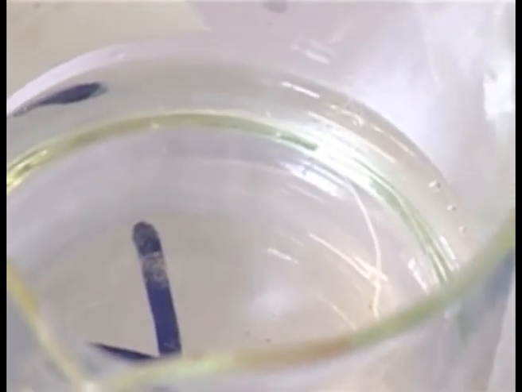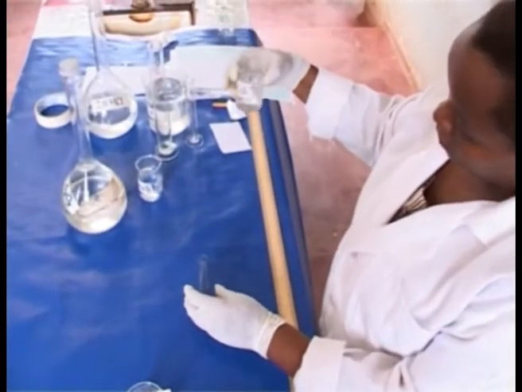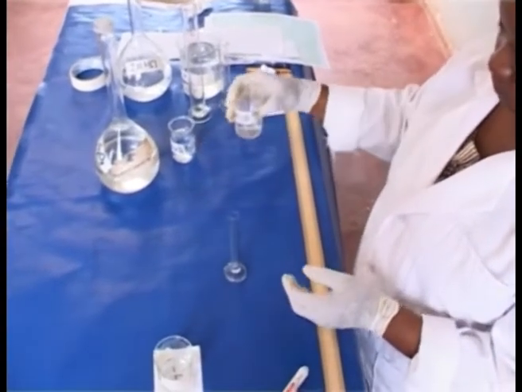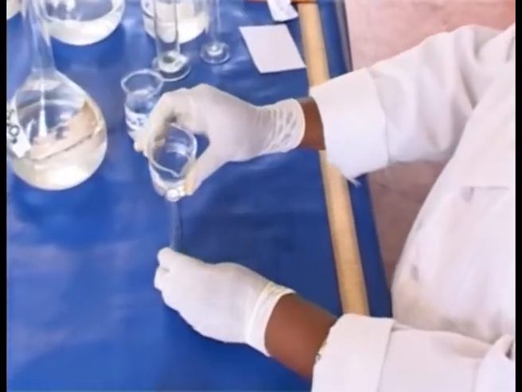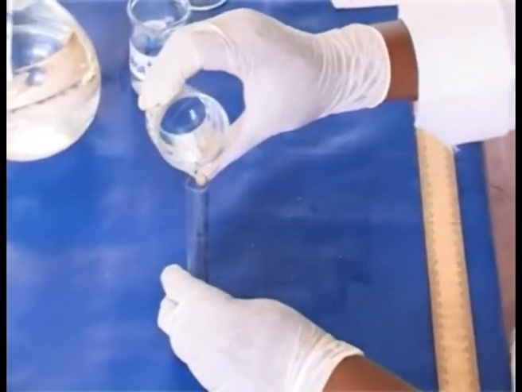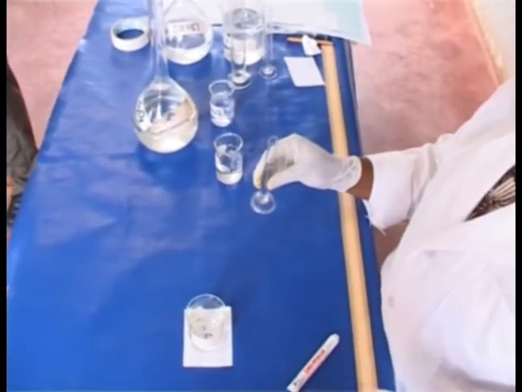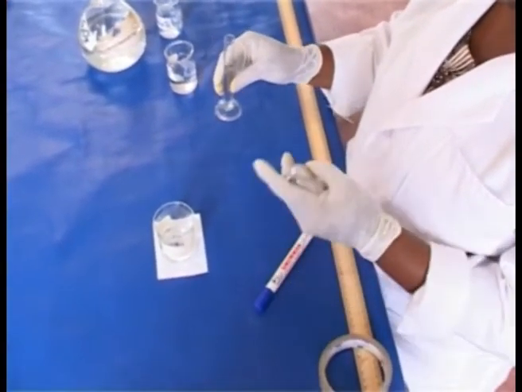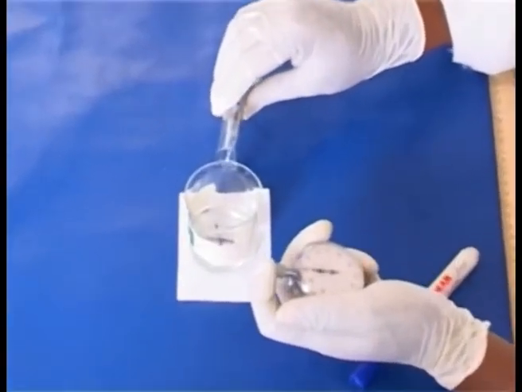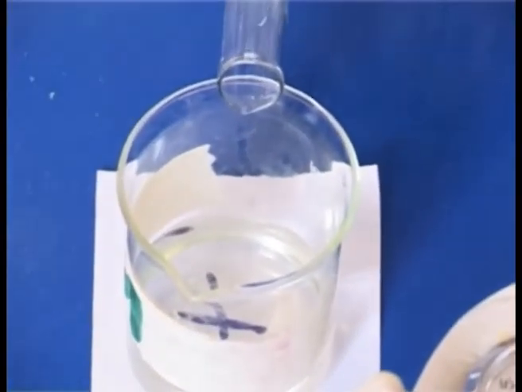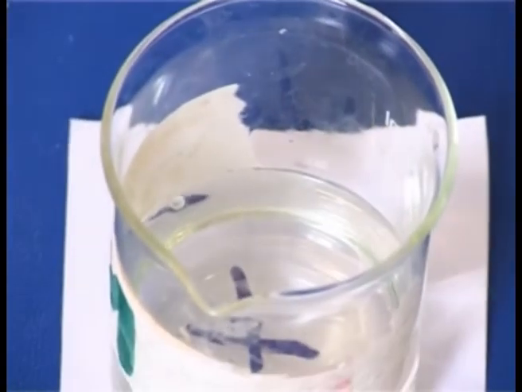Then take hydrochloric acid and measure 10 ml of hydrochloric acid. Add 10 ml of hydrochloric acid into beaker M and immediately start the stopwatch.